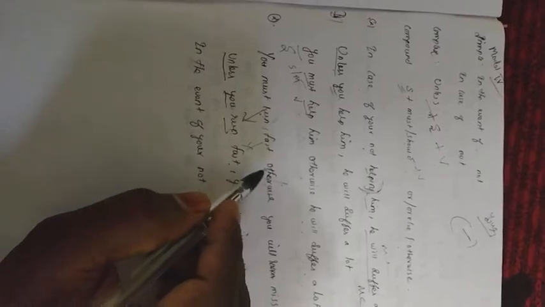So, "Unless you run fast", you should remove this "otherwise", because it is a compound conjunction. When you're writing into complex, you are not supposed to carry that word. So remove the otherwise, and instead of otherwise you have to use this comma, right? "Unless you run fast, you will miss the bus."